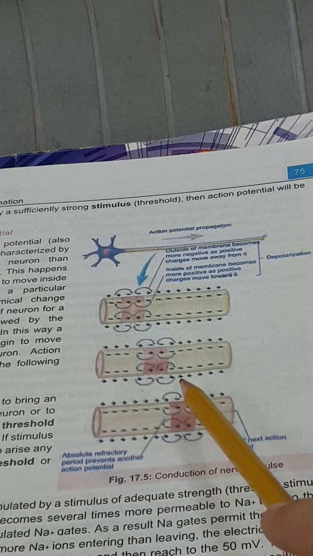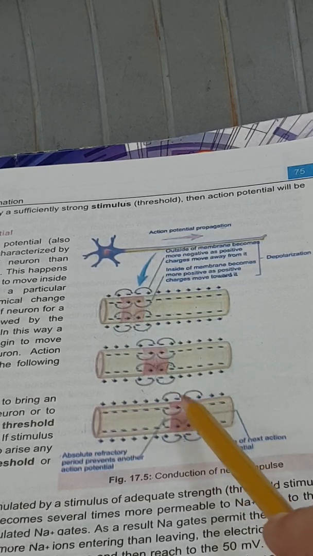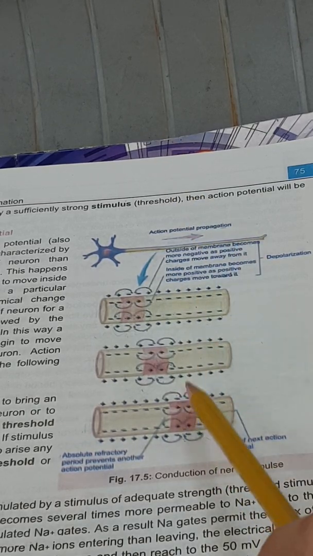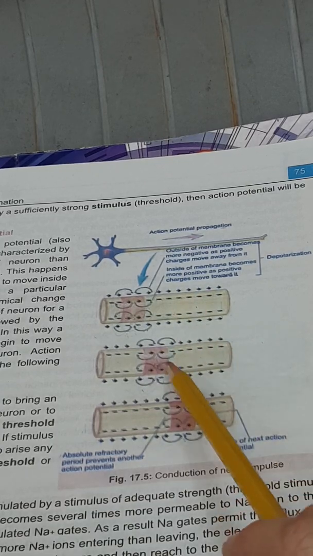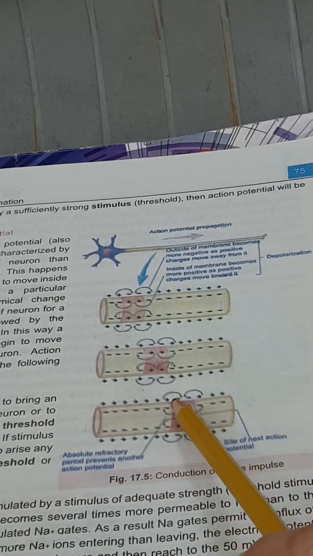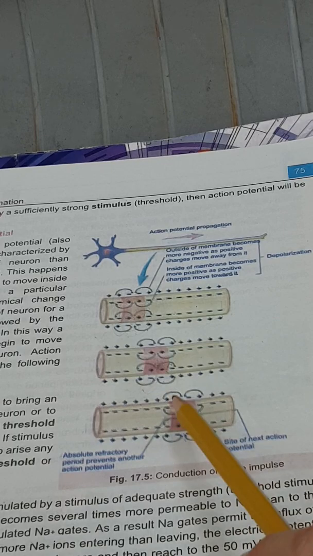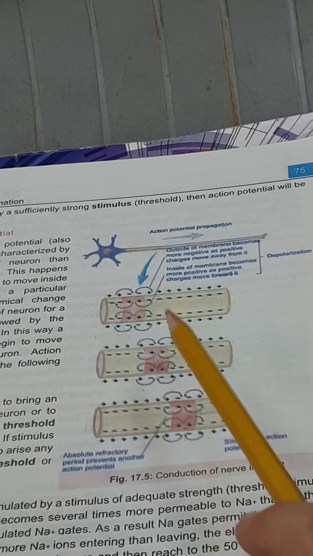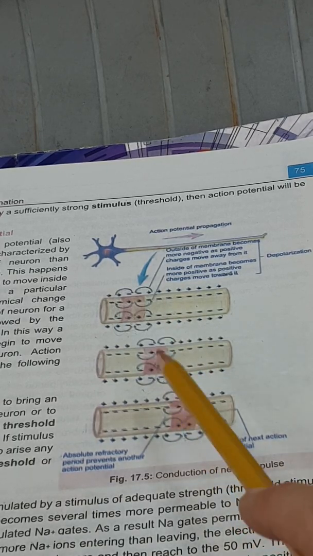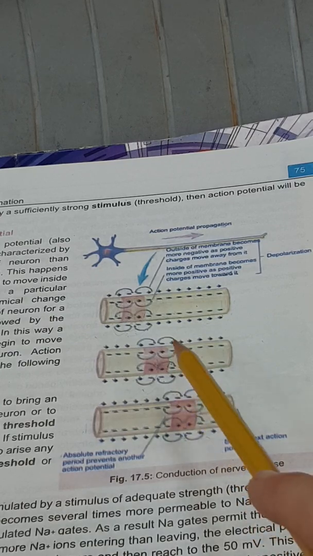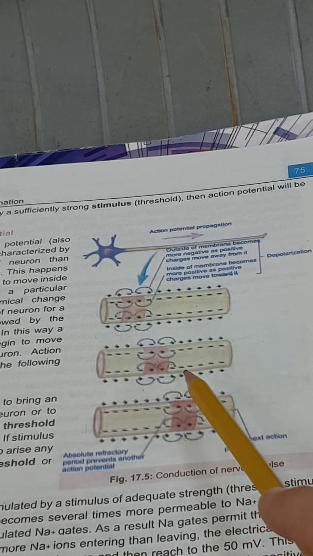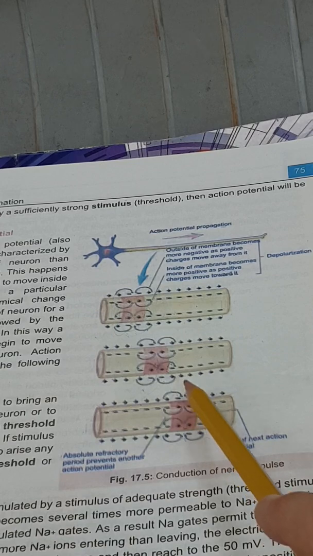After that, when the nerve impulse passes, a refractory period arises. And what is the refractory period? It is when the membrane starts to reach its original polarized state, going toward minus 70 millivolt. So that period is known as the refractory period.